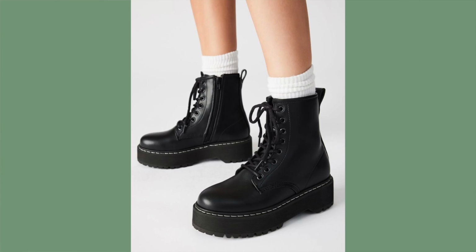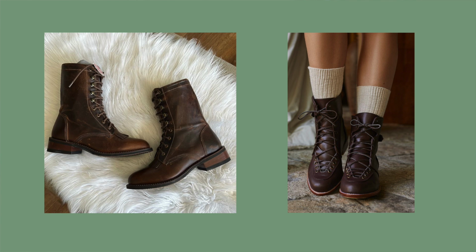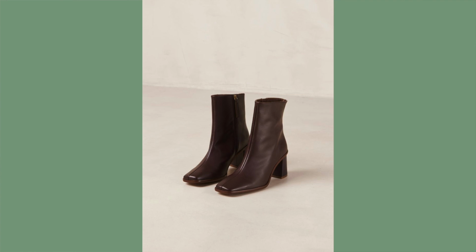You can go for a more combat boot or a chunky black boot for more alternative outfits and edgier aesthetics, or you can go for a brown lace-up boot for those more nature aesthetics like adventurecore, fairycore, or gremlincore. Or you can go for one with a little block heel for those more dressed up aesthetics like dark academia or corporate core.